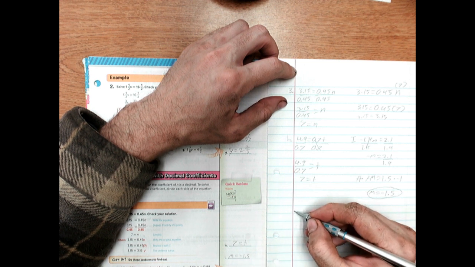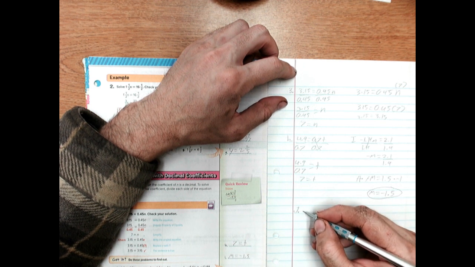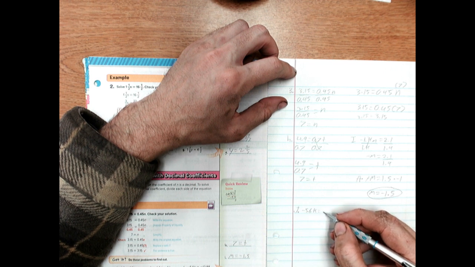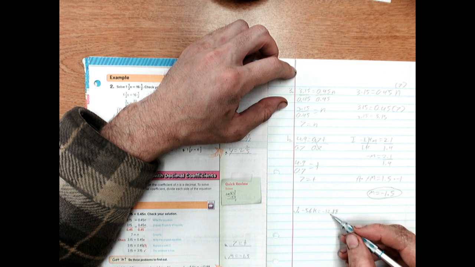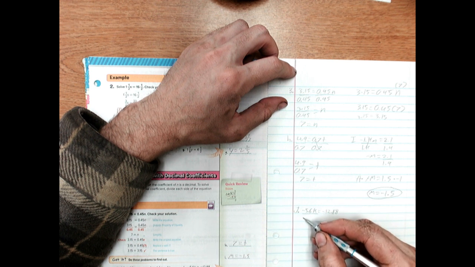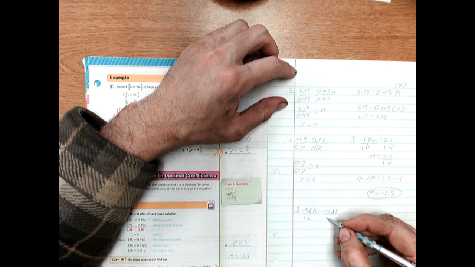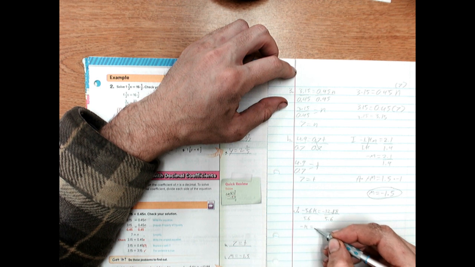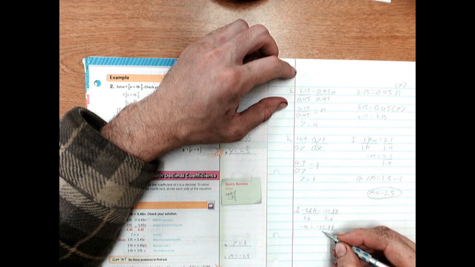And last one, J. Negative 5.6k equals negative 12.88. Take the 5.6, divide it off of both sides. 5.6, 5.6, and we have negative k equals negative 12.88 divided by 5.6.